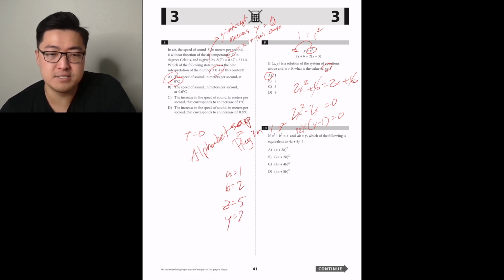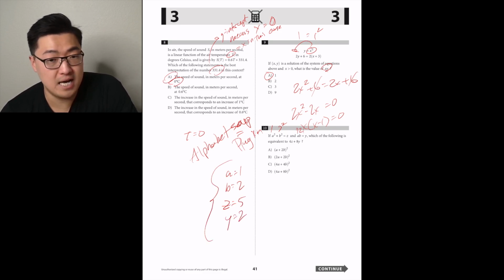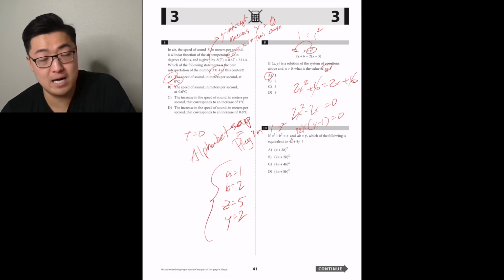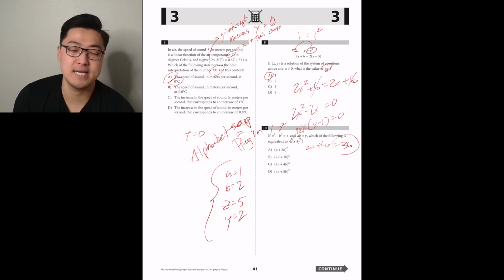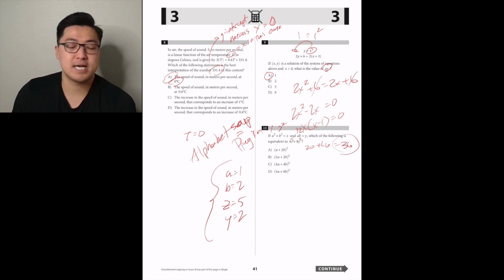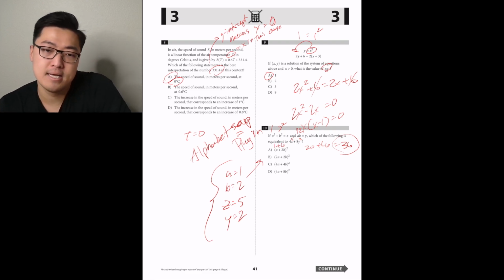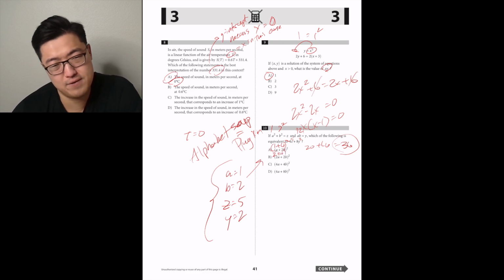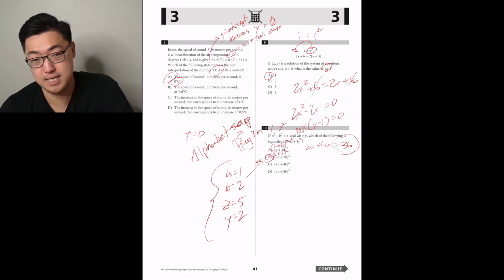Which of the following is equivalent to 4z plus 8y? Well, z was 5, so 4z is 20. And then y was 2, so 8y is 16. So 20 plus 16 is 36. Let's find an answer that gives us 36 when we plug in the original values that we had for a and b, which were 1 and 2. A would give us 1 plus 4 squared, which is 25. B would give us 2 plus 4 squared, which is 36. I think that's the answer, B.